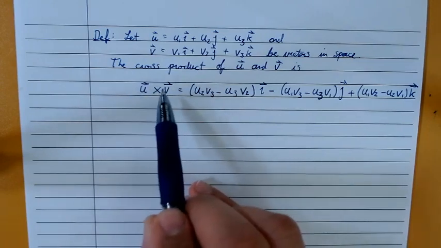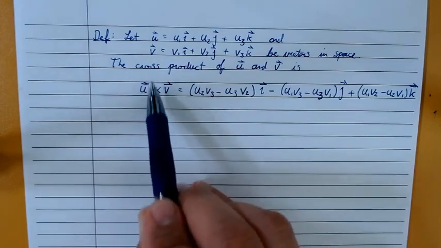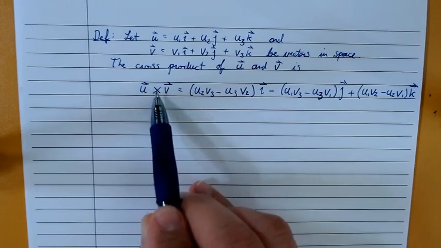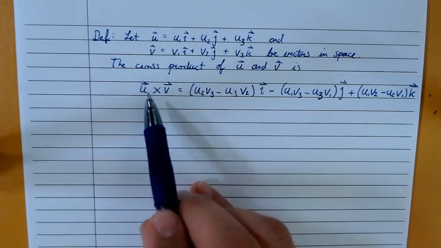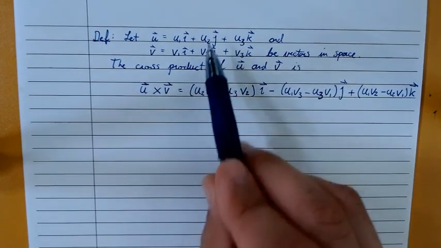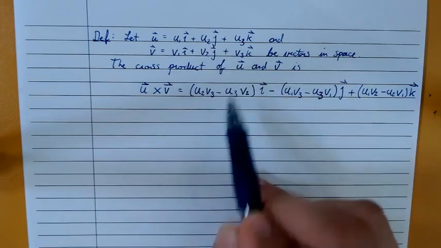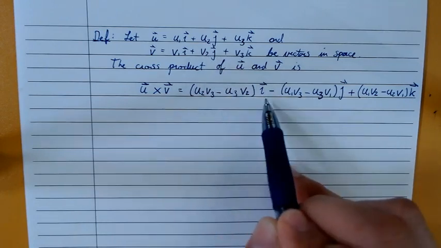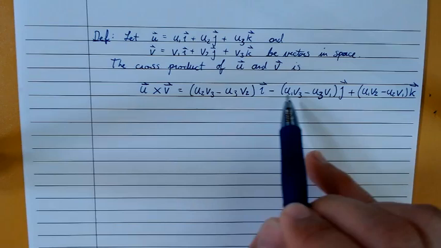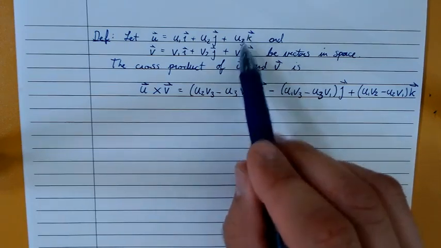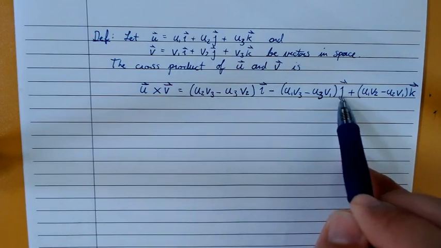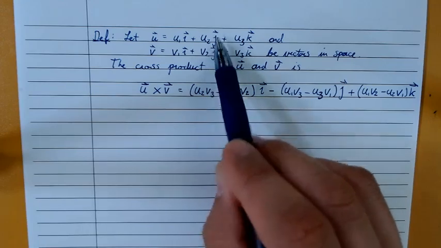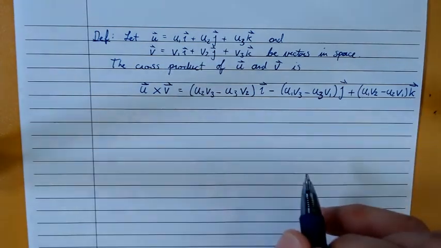First of all, we have a notation. We have the familiar multiplication symbol. It's called the cross product because, well, we use a cross to denote multiplication, as opposed to a dot for the dot product. So, u cross v is given by (u2 times v3 minus u3 times v2)i minus (u1 times v3 minus u3 times v1)j plus (u1 v2 minus u2 v1)k.